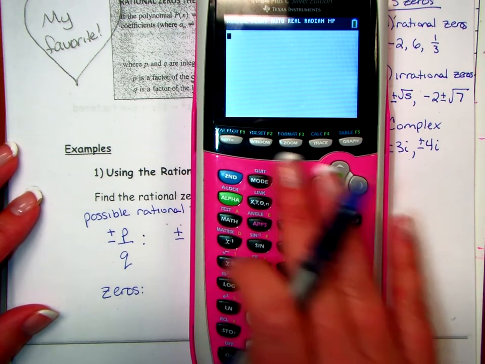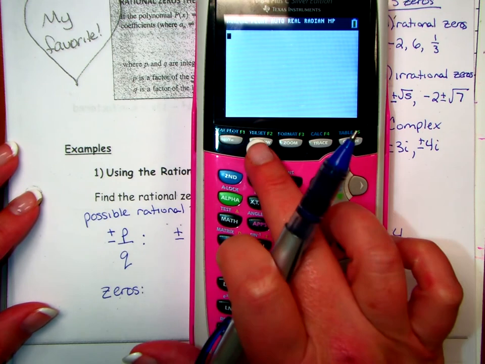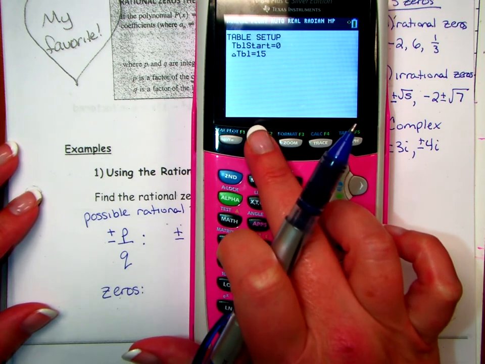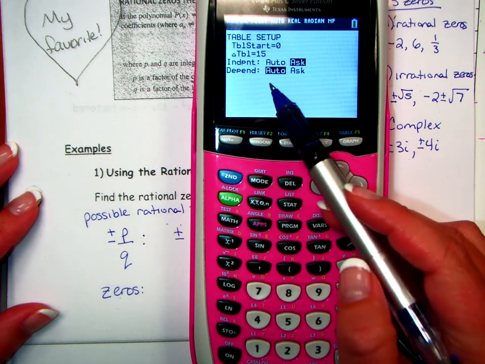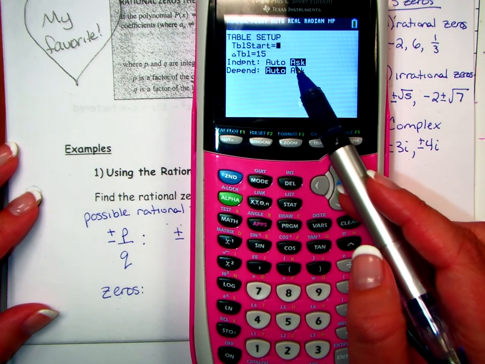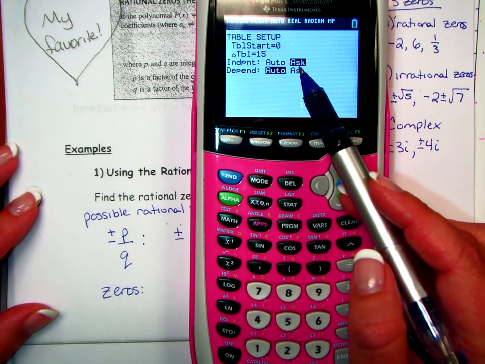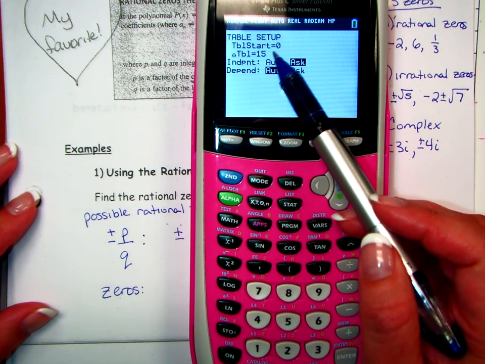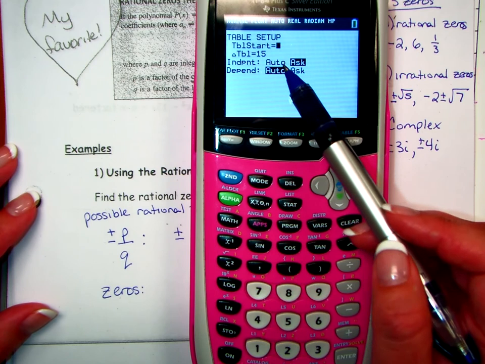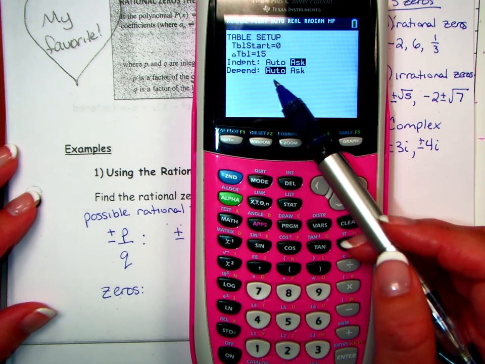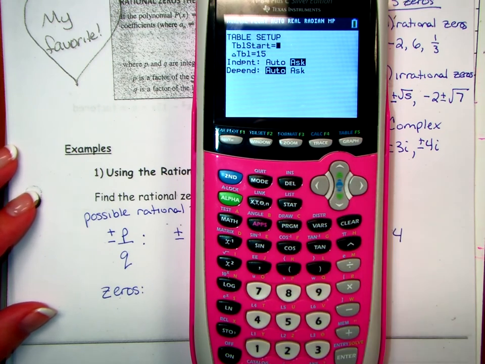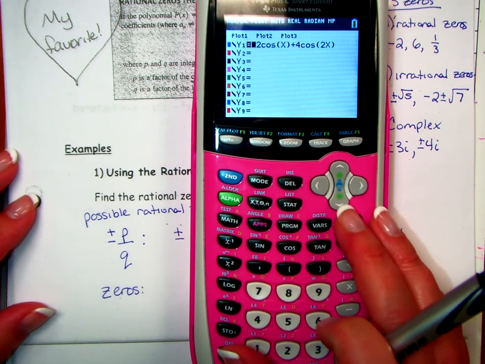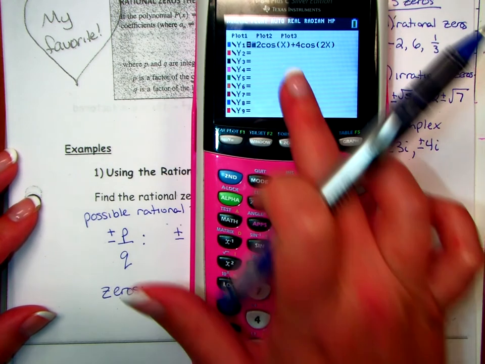If you have your own calculator, go to your table set menu, which is above window. So second window will get you your table set menu. Make sure your independent variable is set to ask. This is going to allow you to auto-build your table. It's not important that the 0 and the 15 match, just that your independent variable is set to ask, dependent is set to auto. All right, so now I'm going to go to y equals, and I'm going to plug in the polynomial into y1.